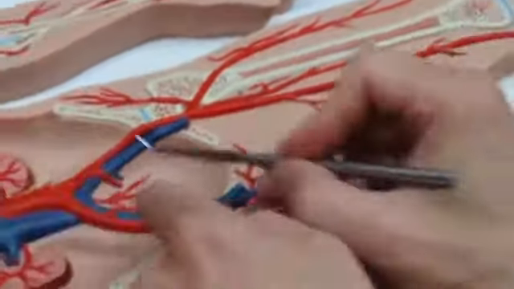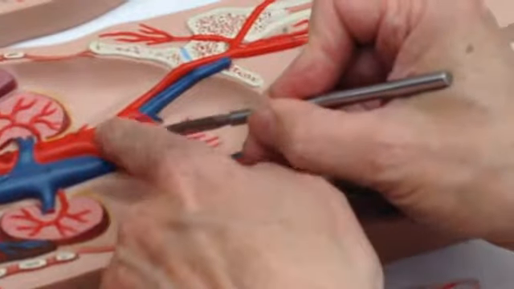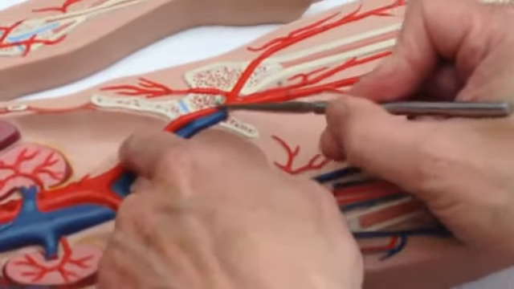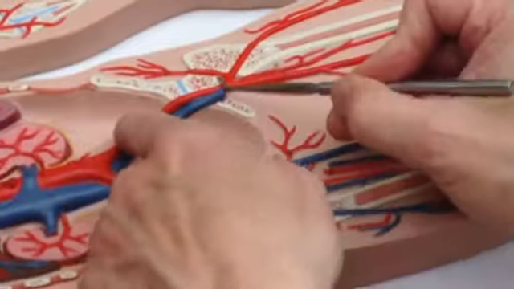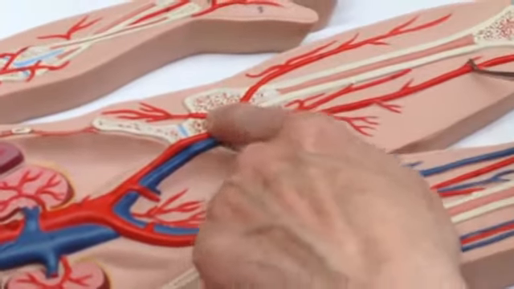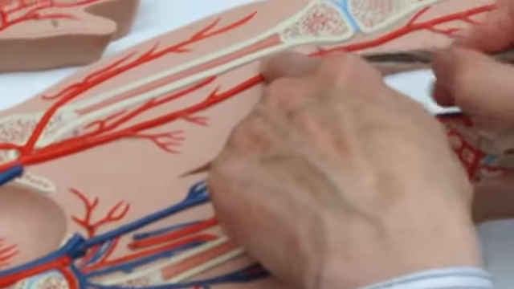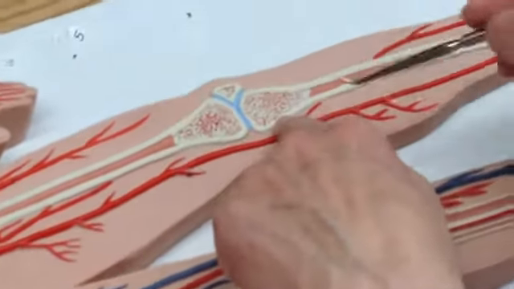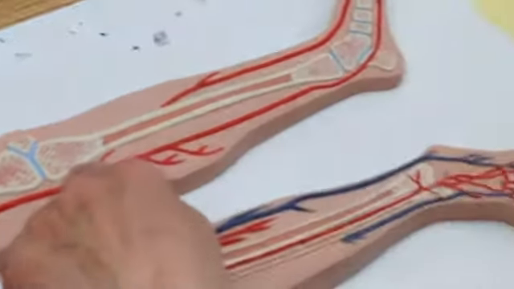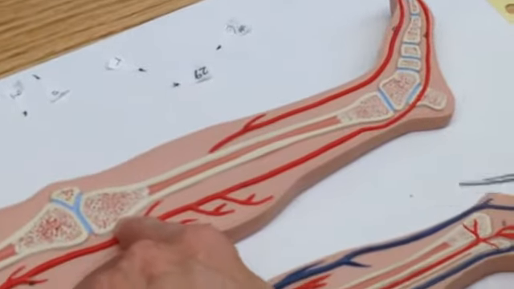So, and again, we've got a few name changes. So we had, I guess, the common iliac artery, then we had the left external iliac artery, then we had the left femoral artery. This is the popliteal region behind the knee, so left popliteal artery, and then it's dividing into the anterior and posterior tibial arteries.